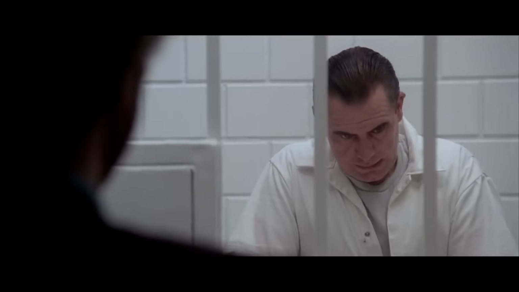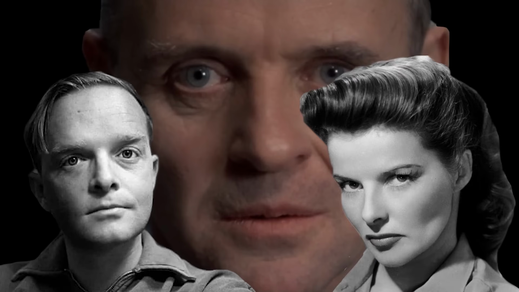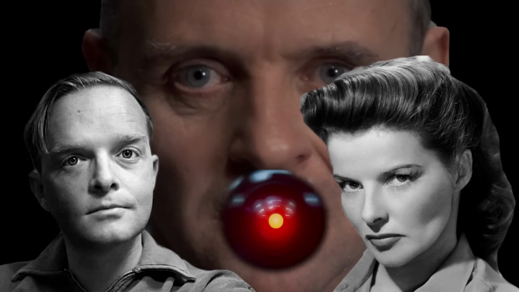Lecter has been portrayed by actors Brian Cox and Mads Mikkelsen too, but Hopkins based his performance on three major influences: Truman Capote, Katharine Hepburn, and Hal the Computer in 2001: A Space Odyssey.